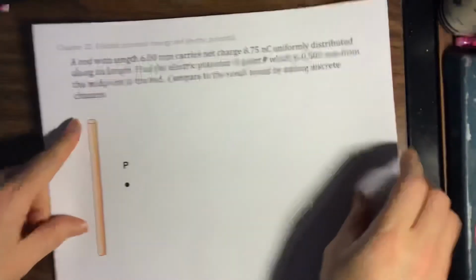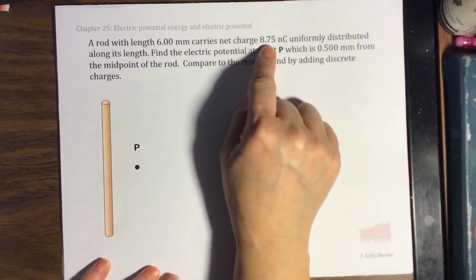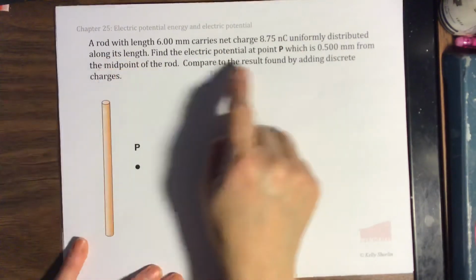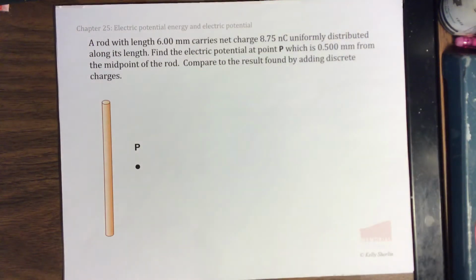So let's say we have a rod with a length of 6 millimeters. It has a net charge of 8.75 nanocoulombs, uniformly distributed along its length. We want to find the potential at point P, which is 0.5 millimeters from the midpoint of the rod.